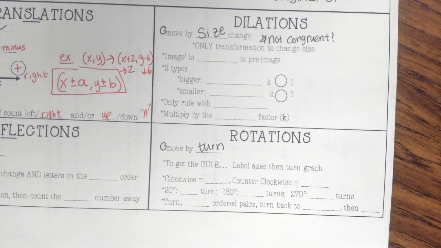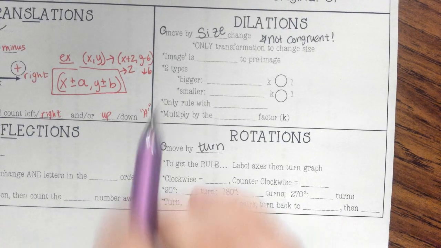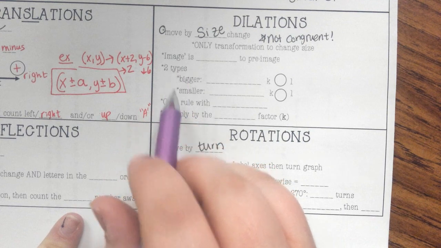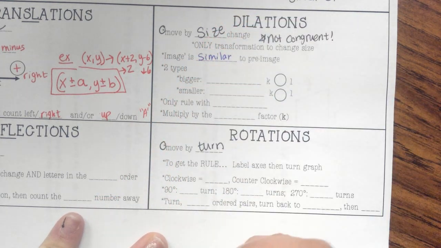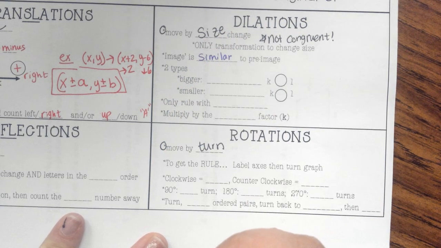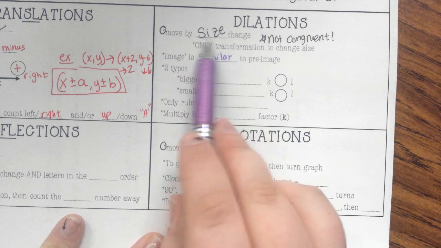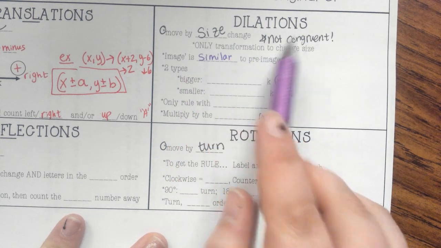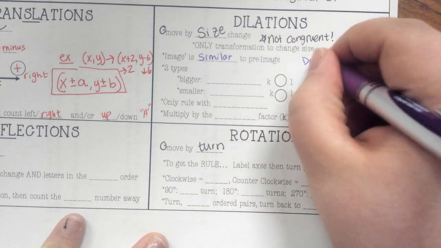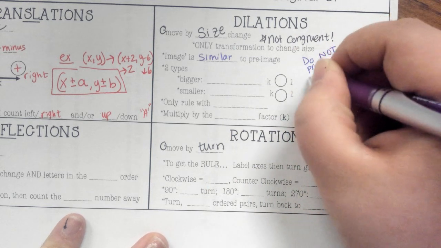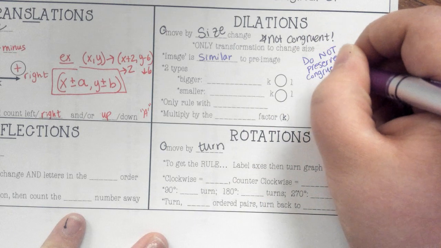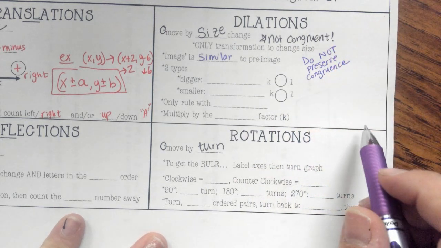Dilation was a size change. So the image, remember that has the apostrophe, is similar to the pre-image, which means the sides are proportional and the angles are congruent. Now the actual size of the shape itself is not congruent. Dilations do not preserve congruence, and it's the only one that does this, or I guess does not do that.